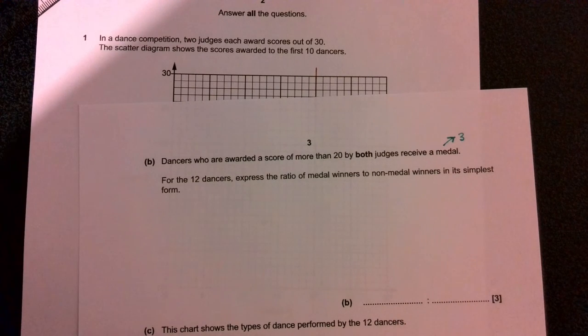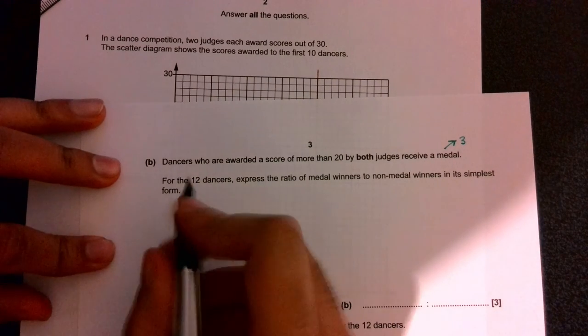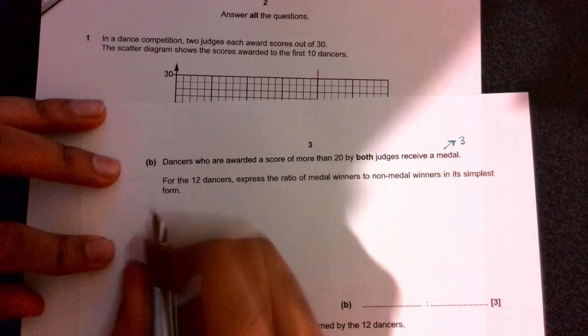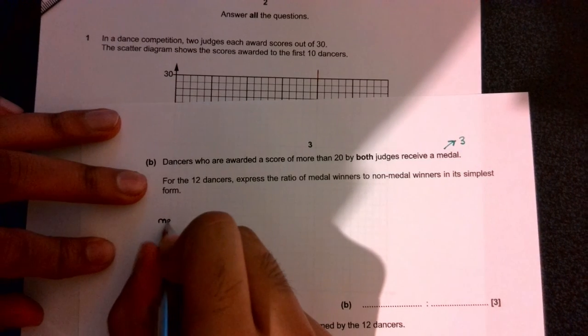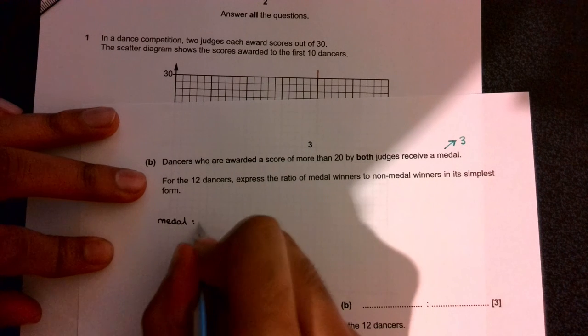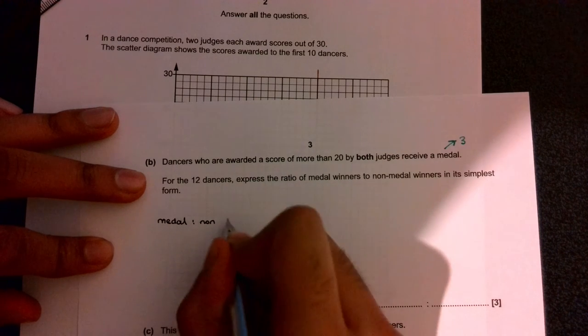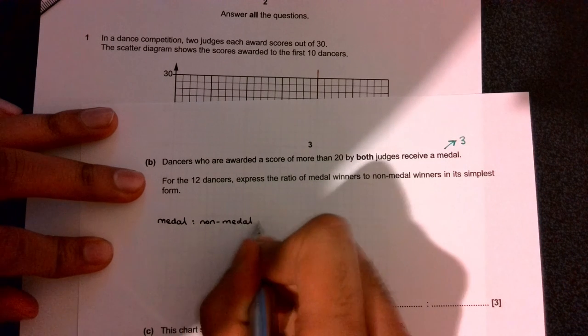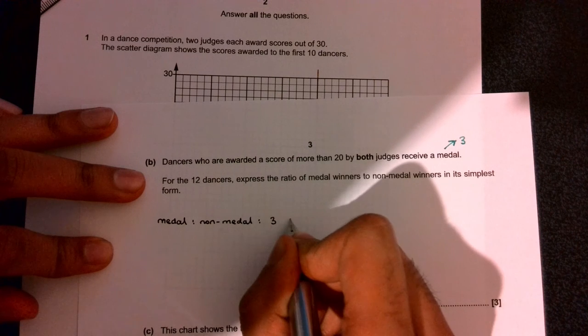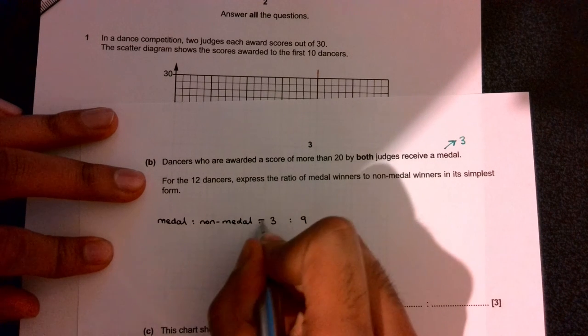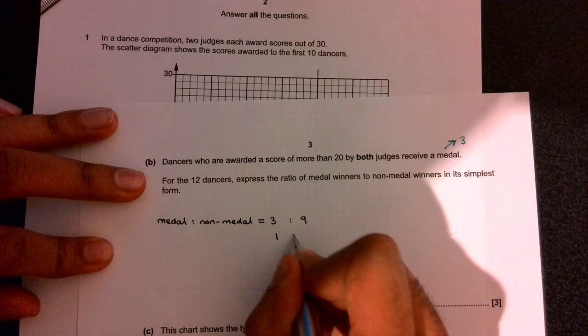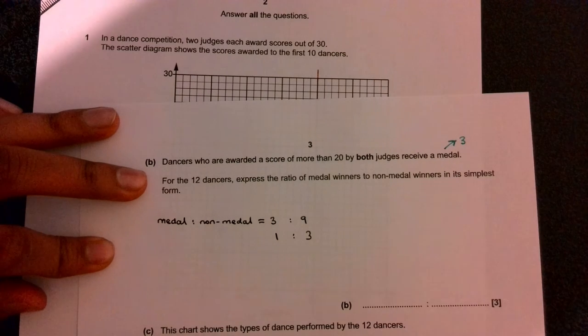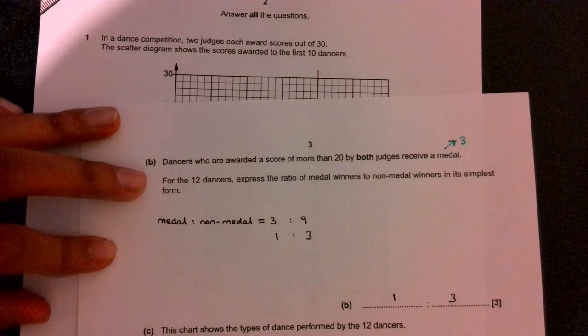So therefore the ratio of medal to non-medal, that would be 3 to 9. You can simplify to 1 to 3. Okay, so we have 1 to 3.